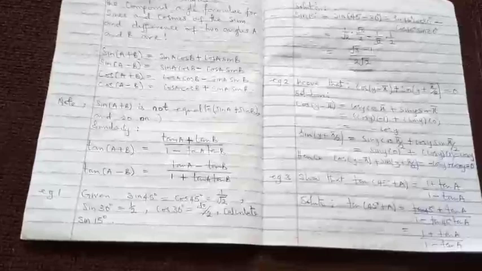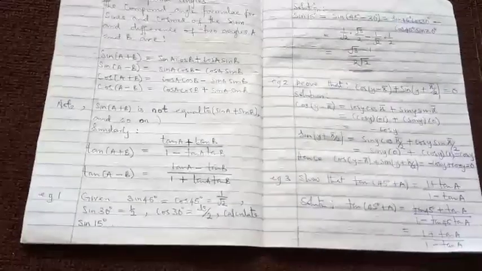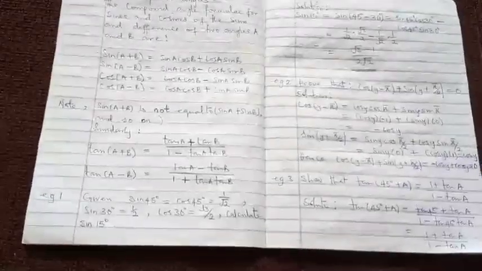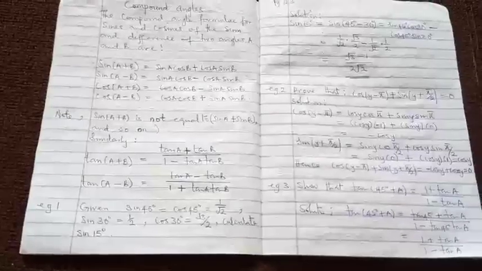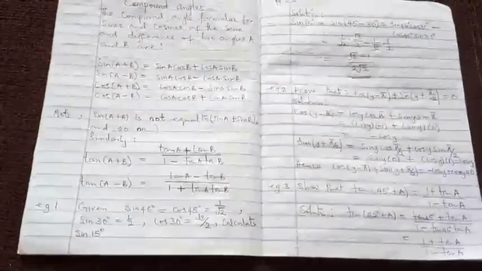Example 1. Given sine 45 degrees equals cos 45, which is 1 over root 2. Sine 30 degrees is half. Cos 30 degrees is root 3 over 2. Calculate sine 15 degrees.